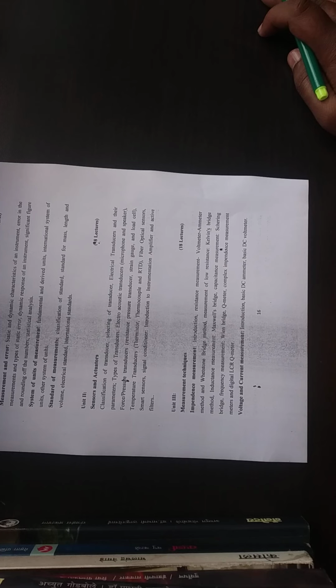The DC bridge is used for the measurement of resistance, while the AC bridge is used for the measurement of inductance, capacitance, frequency, admittance and so on. So for resistance measurement we use the DC bridge, and for inductance, capacitance and frequency we use the AC bridge.